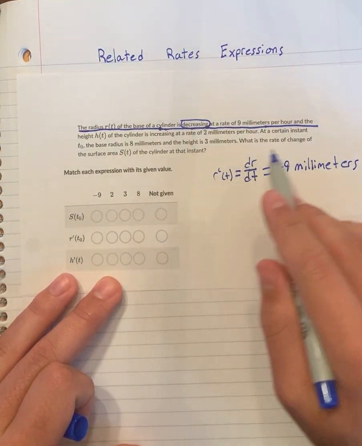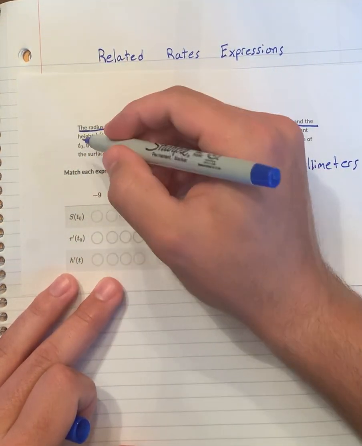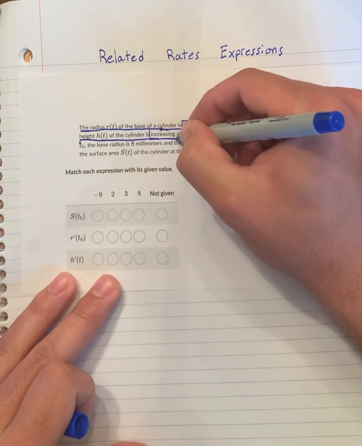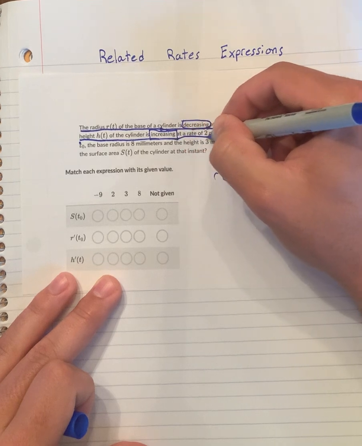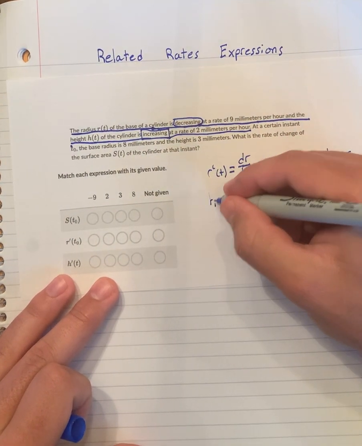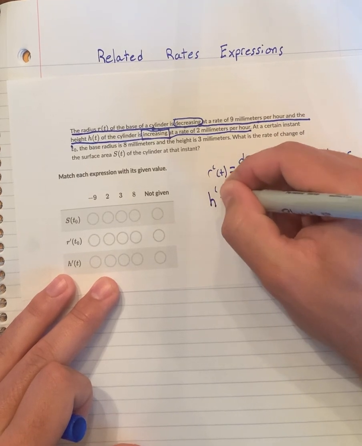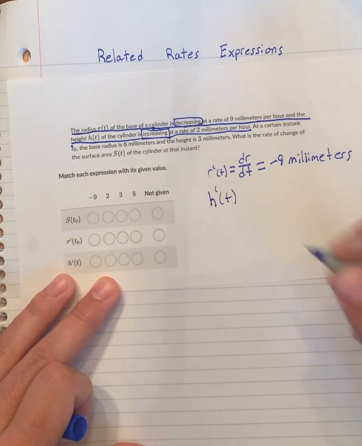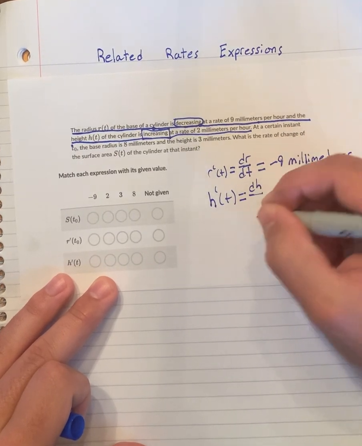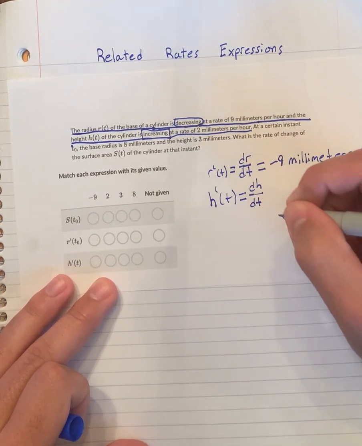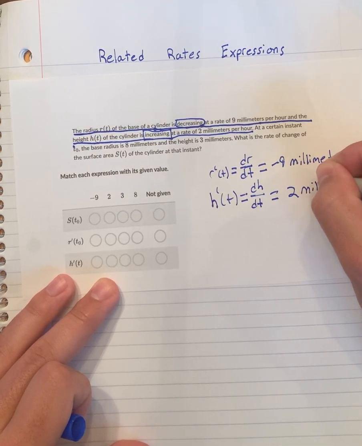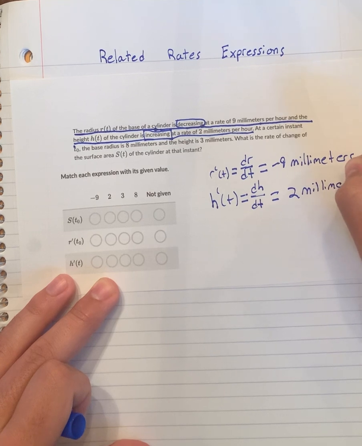And then from that second sentence, where it says the height h(t) of the cylinder is increasing at a rate of 2 millimeters per hour, we get h'(t) is equal to dh/dt is equal to 2 millimeters per hour.